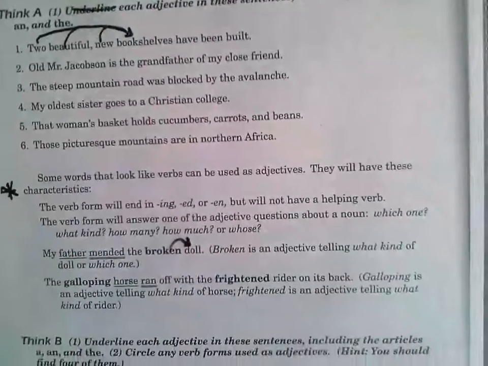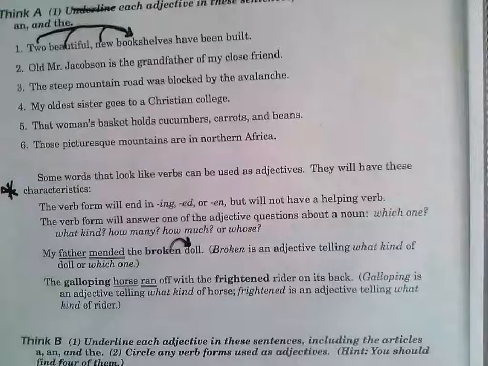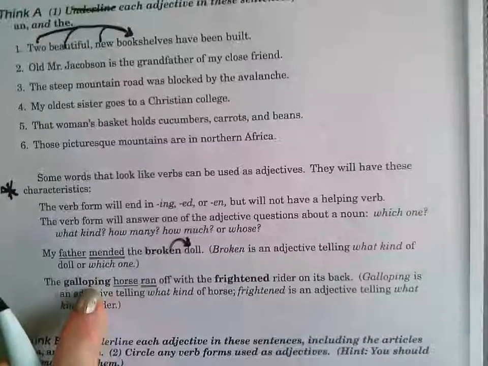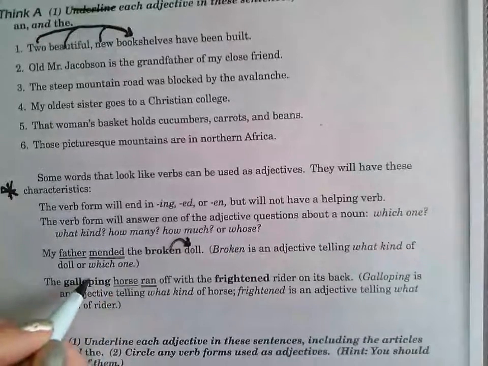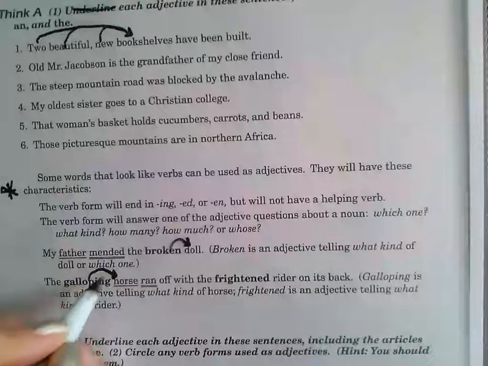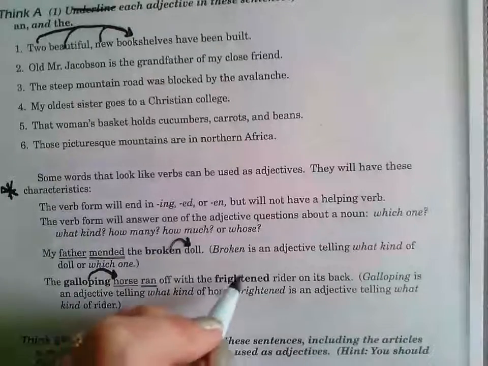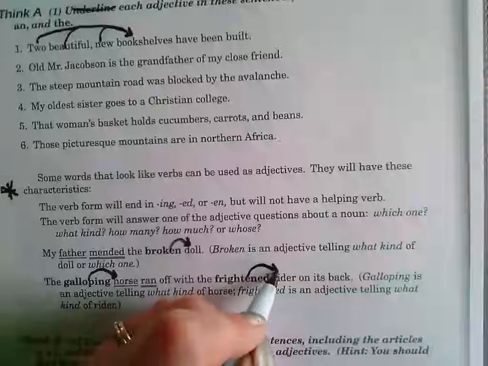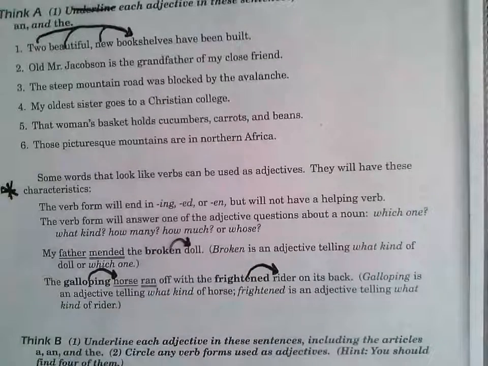The galloping horse ran off with a frightened rider on its back. Remember ing, that's present participle. It always has a helping verb. There's no helping verb here with galloping. And you can draw an arrow from galloping to horse. That makes it an adjective. Frightened to rider. If you can draw that arrow, it's an adjective.